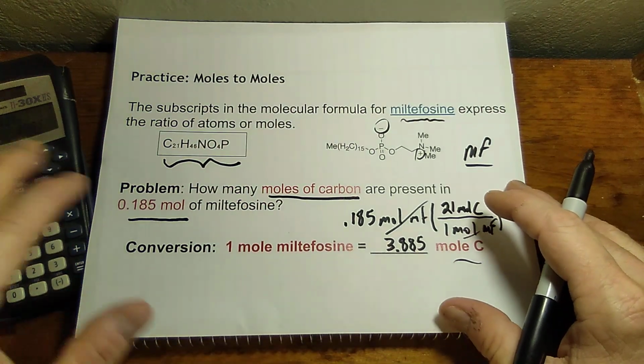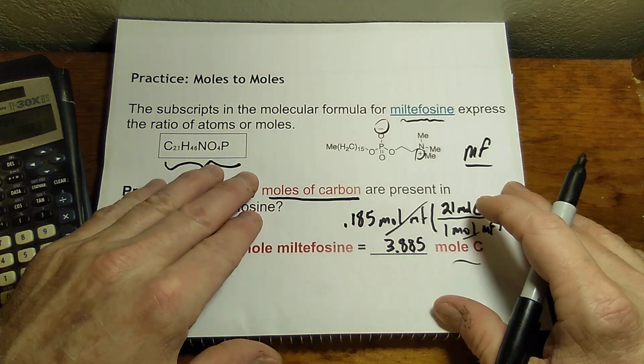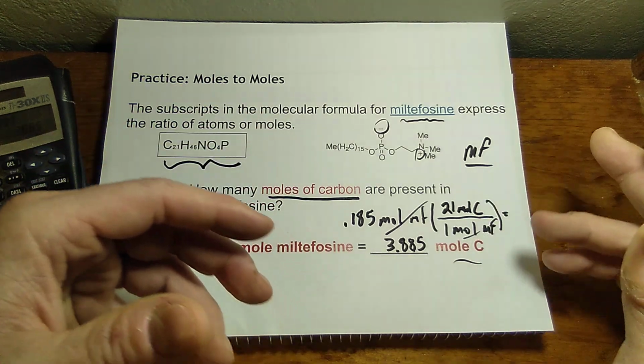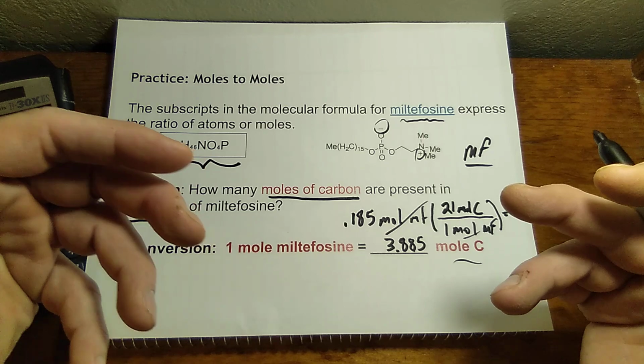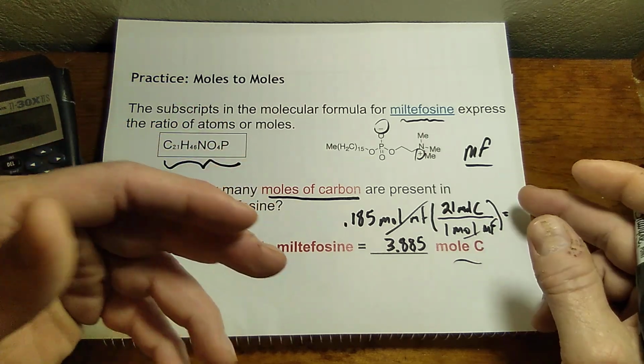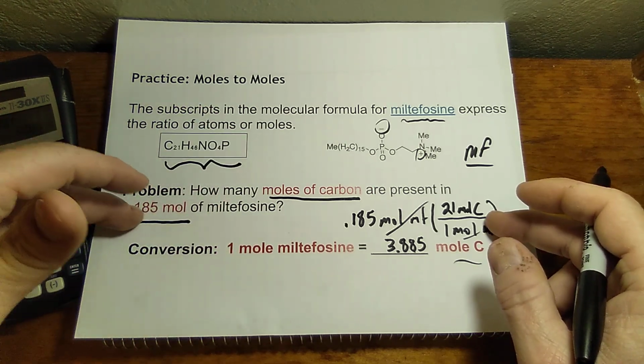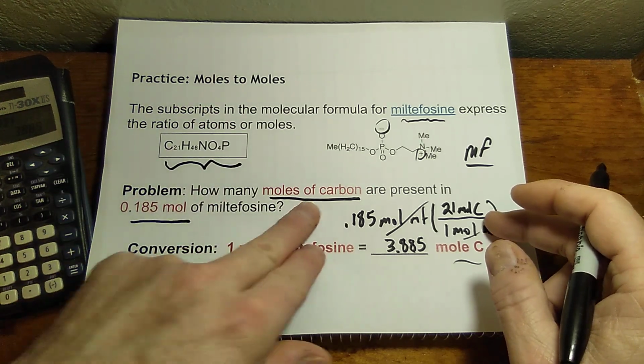So we can do some things knowing the molar mass of miltefosine. We could go from grams to moles, or just knowing the ratio of atoms within 1 mole of miltefosine, we can change the discussion. Instead of knowing the number of moles of miltefosine I have, I can also know the moles of any atom within it.